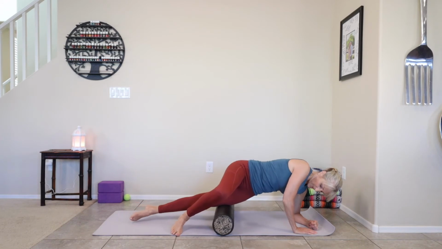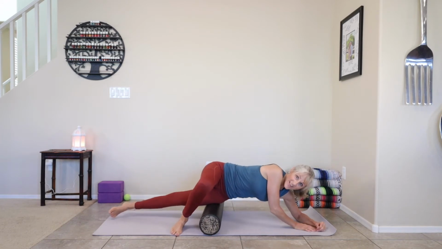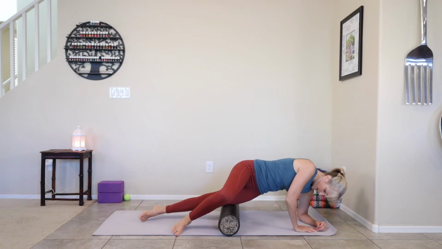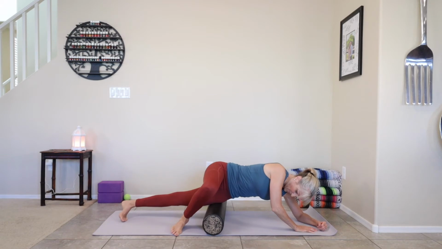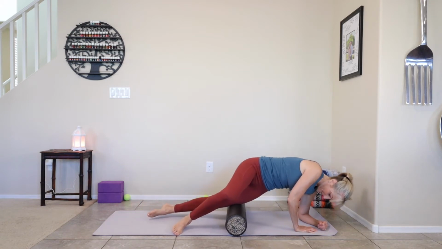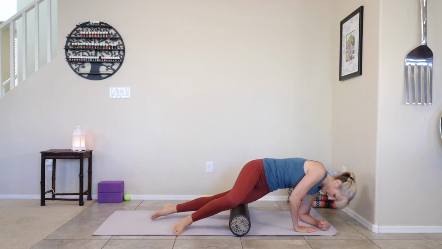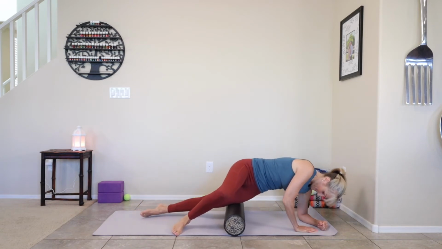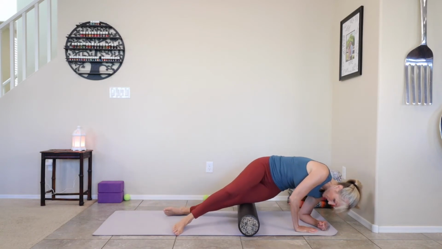And slide forward and back. This area might be a little more tender in front of that IT band. All the way to the knee and then all the way back to the hip. It's good for the core too. Bonus. Strengthen that core. Use that strength. One more.